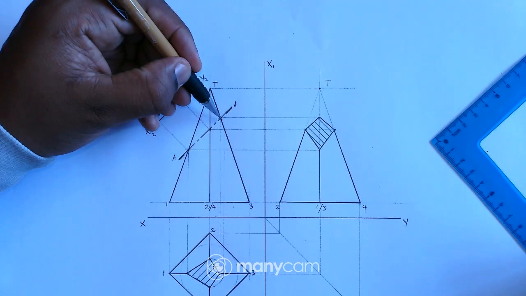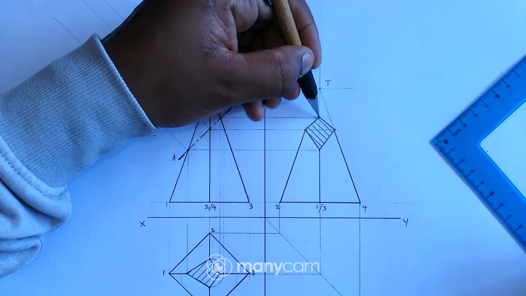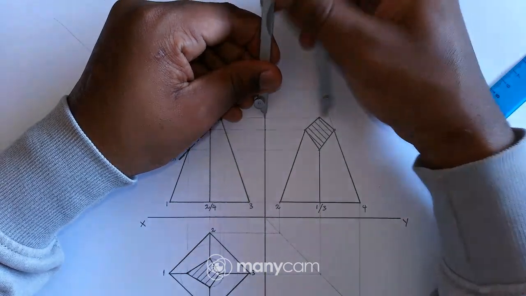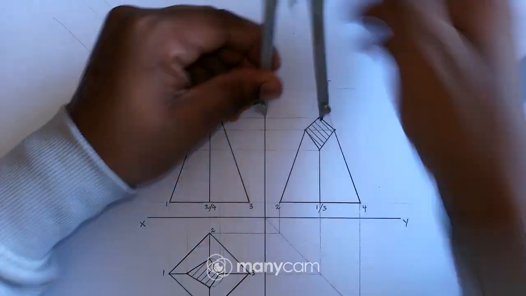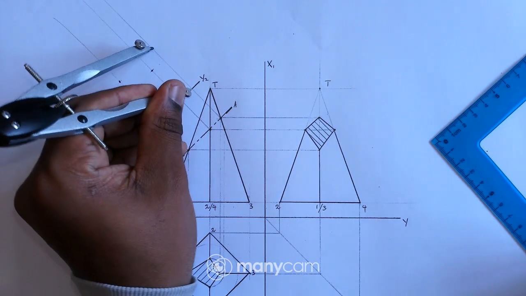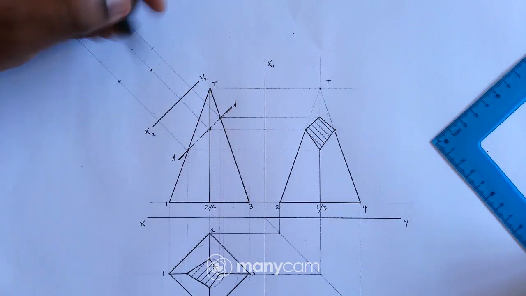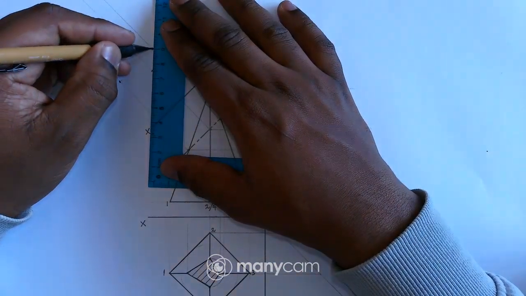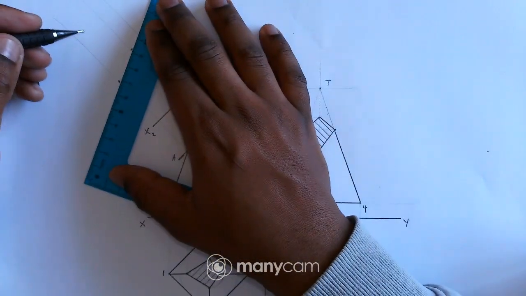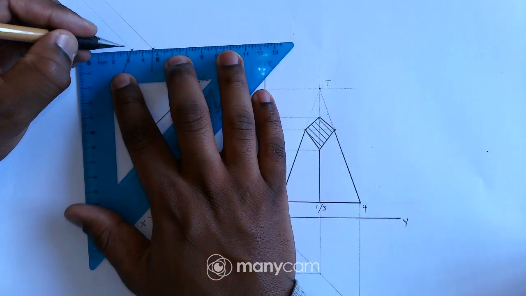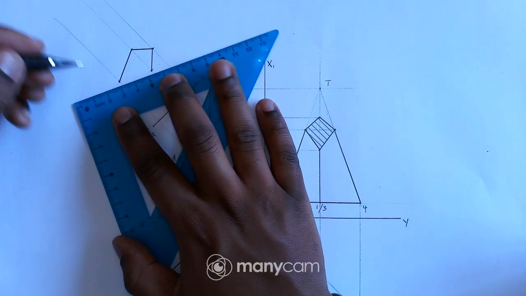And then now we move to the last point. That point is right there. Do the same thing. Take that distance. And then I transfer that to our true shape up there. Mark a point. So this is our true shape. That means I'll have to connect these points using solid lines like that.